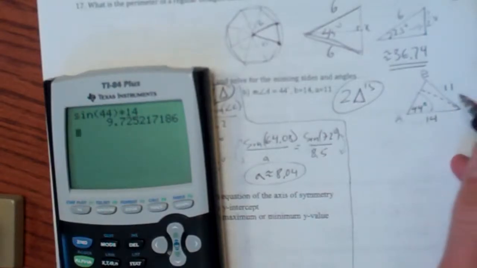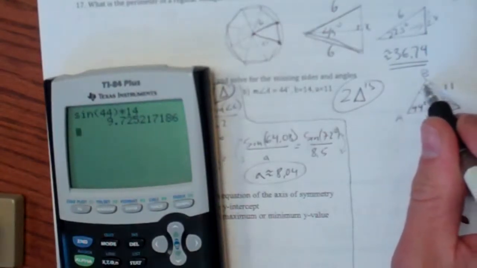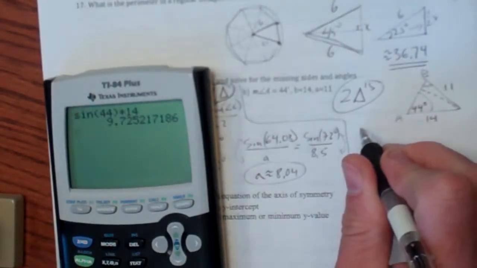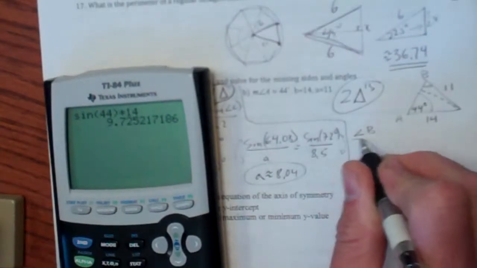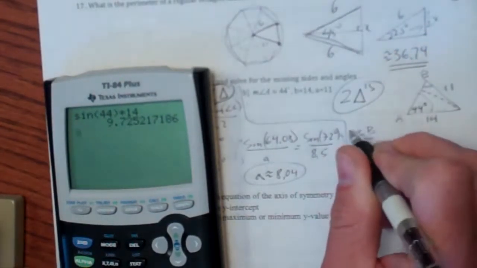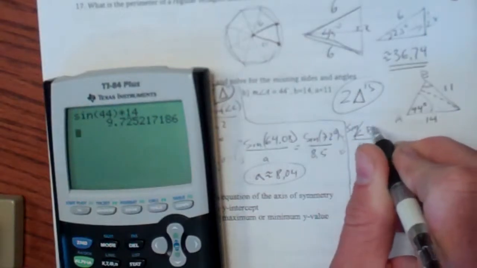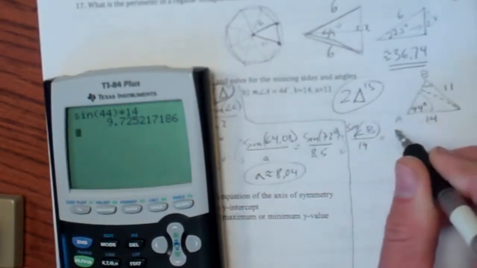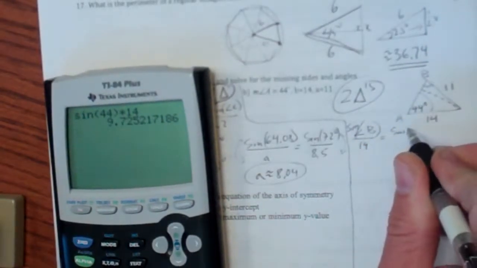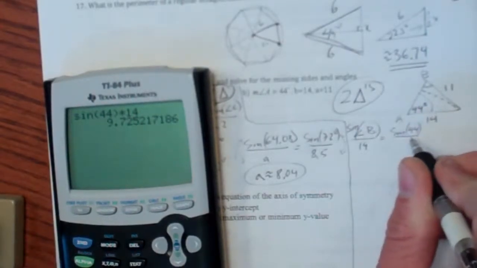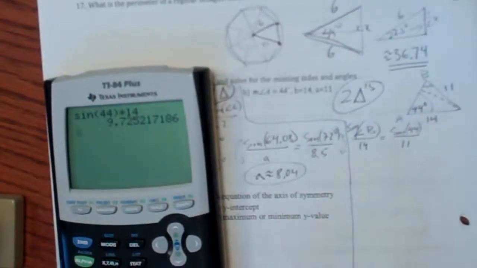I will now solve for this smaller angle, angle B. So I'll say the sine of angle B over 14, I'm going too fast, is equal to the sine of angle 44 over 11. And I'm just going to solve it.